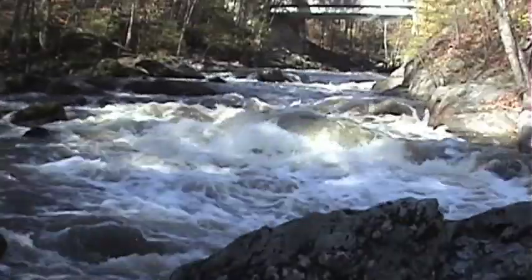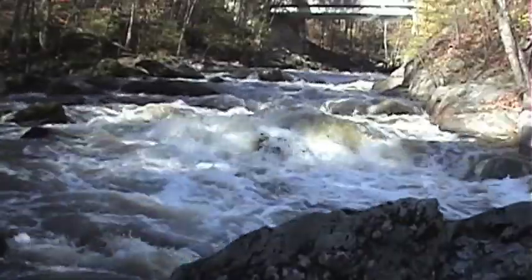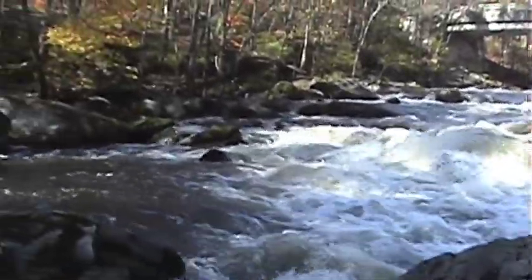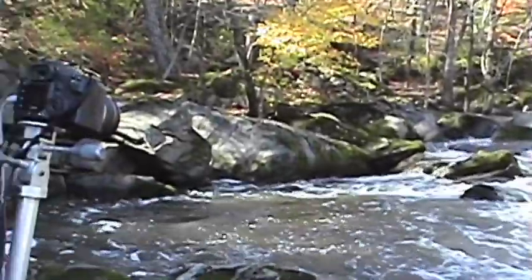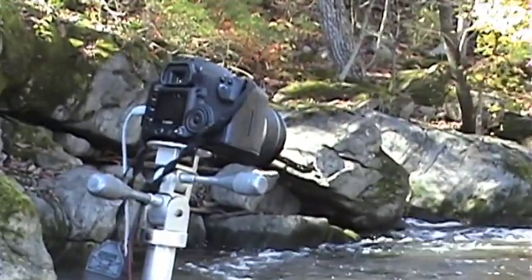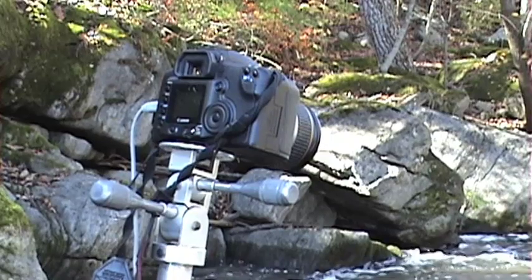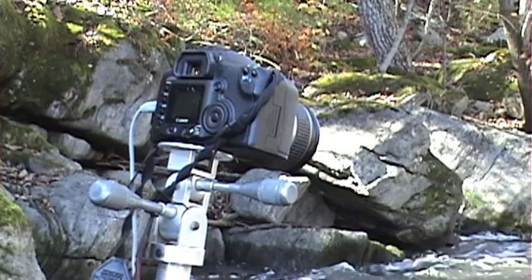And here we are. The water is running fast and the river is high. So we'll shoot the edge of the river where it'll be a bit quieter. We're using our DSLR camera on TV, time value, with a 17 to 85 millimeter zoom lens at the 85 millimeter end of the lens.